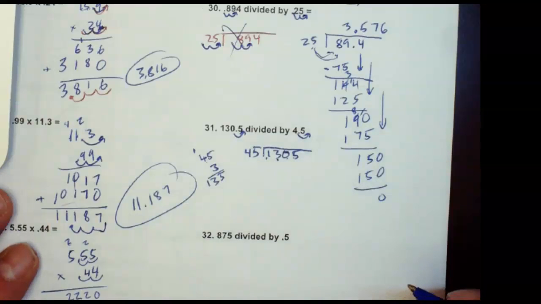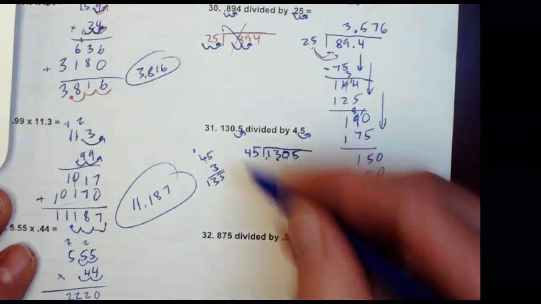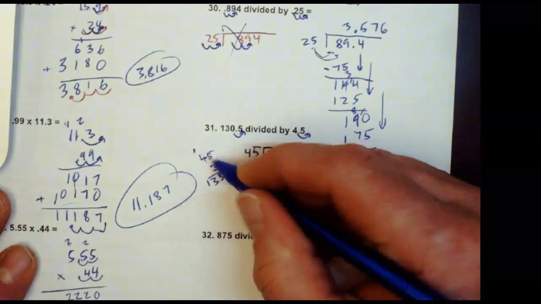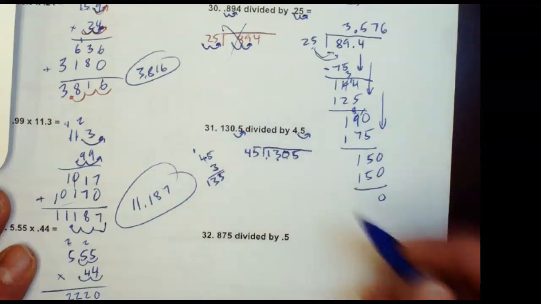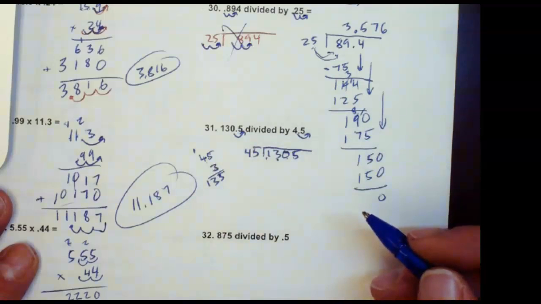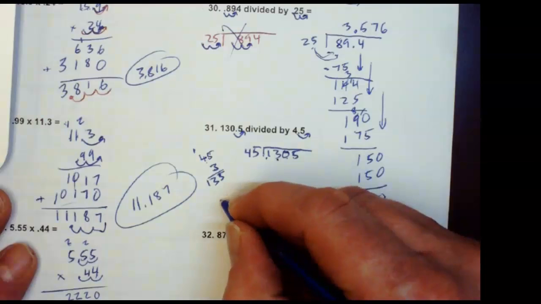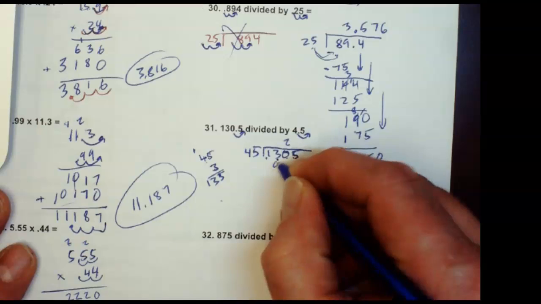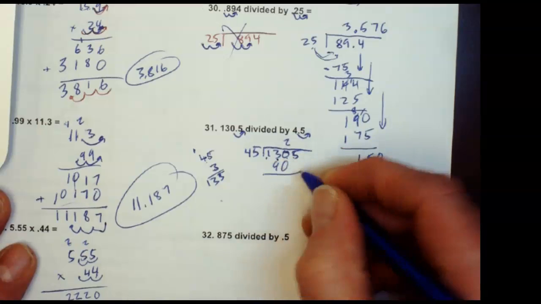Did that work? Let's try that one more time. 3 times 5 is 15. Here's the 5 and the 1. 3 times 4 is 12 plus 1. I got 135. It's too big, isn't it? All right, so we'll have to do 2. Well, 2 of them is going to be 90, so I can just put that in. 2 and 90. I can subtract that out.